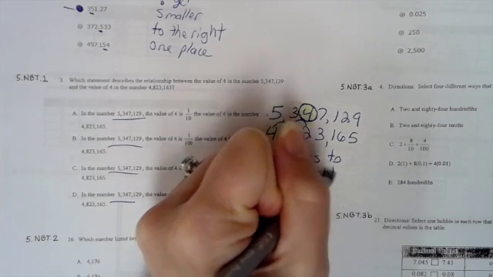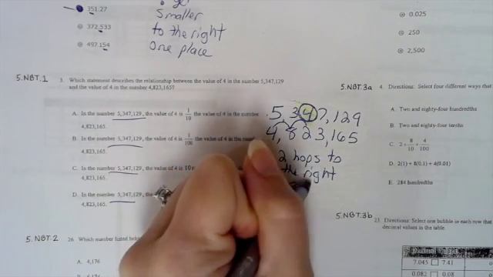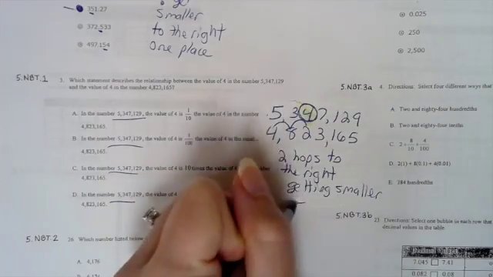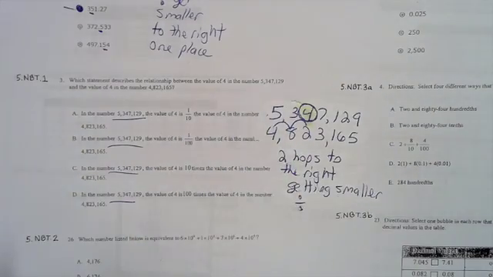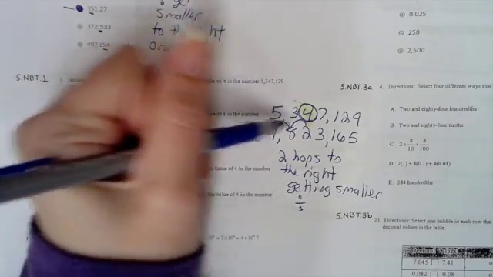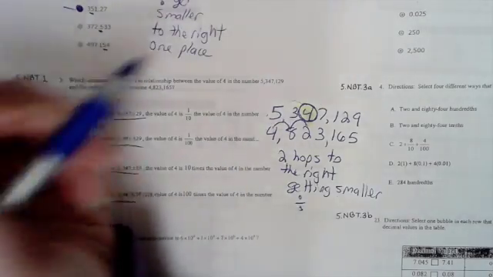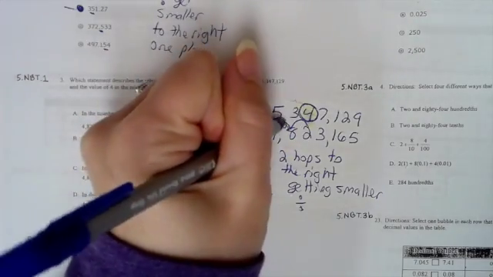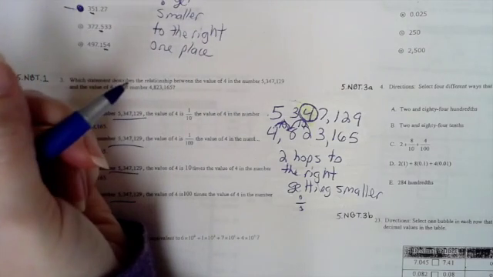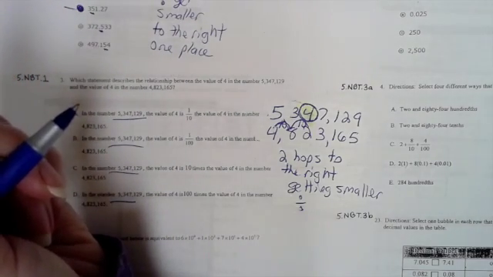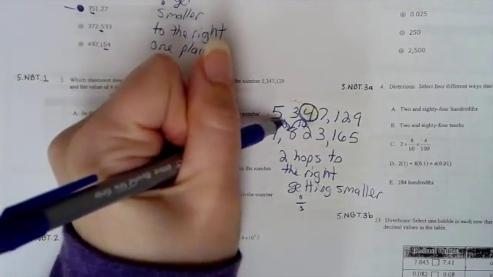That means I'm getting smaller. That means it's division. Now, what am I dividing by? Am I dividing by 10, 20? Am I dividing by 2? We're dividing by 100, because remember, this is 10 times 10. It's not 10 plus 10, it's 10 times 10. And 10 times 10 is 100. So we're dividing by 10, dividing by 100.